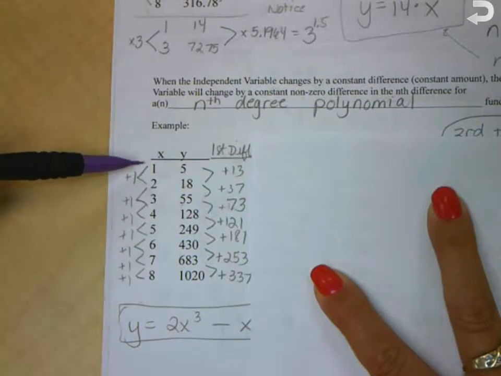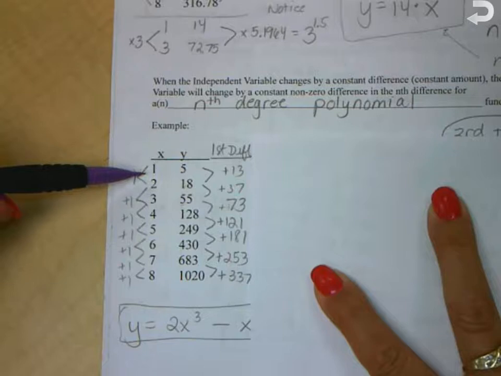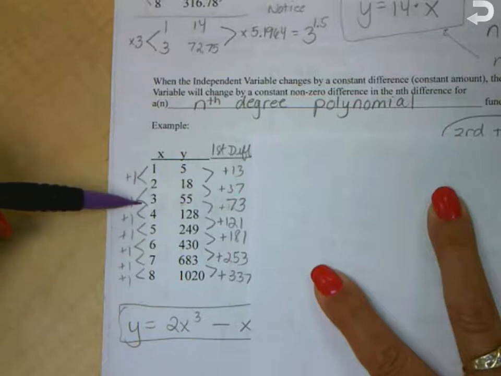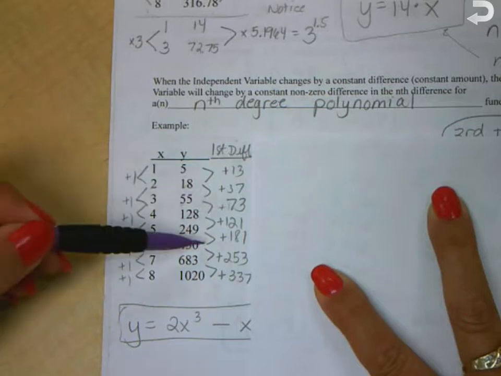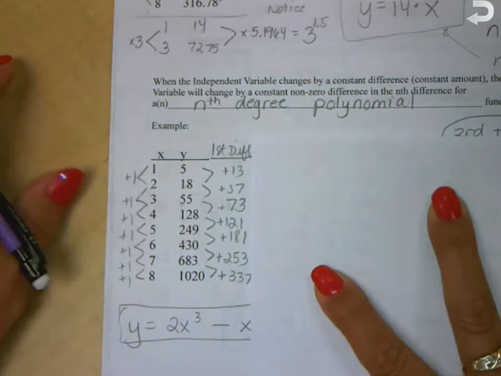A power model also could be checked to see if, as your independent variable went up by a constant factor, say doubling, did your dependent variable have a constant factor, and that did not work either.